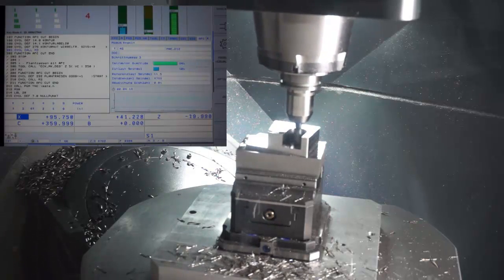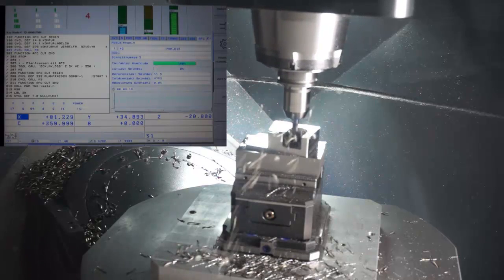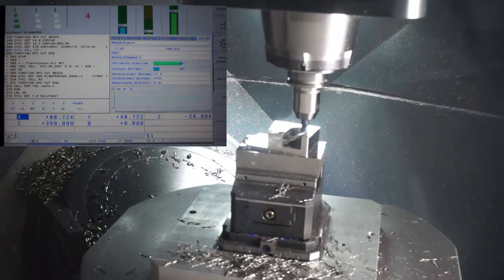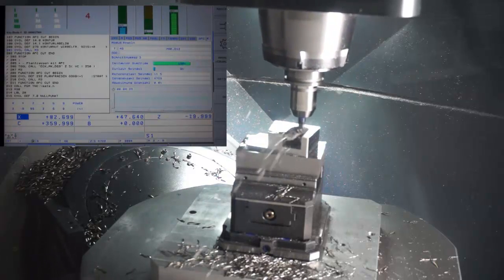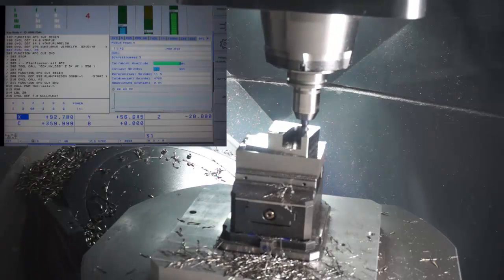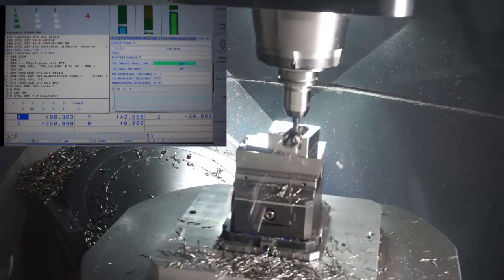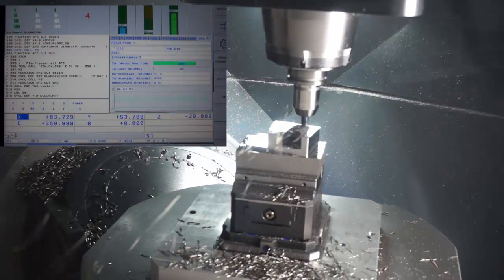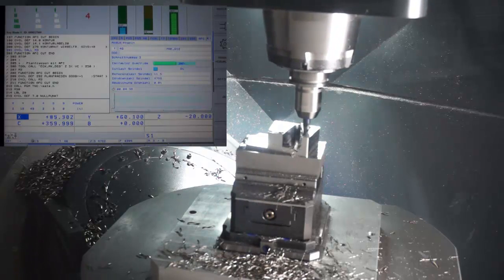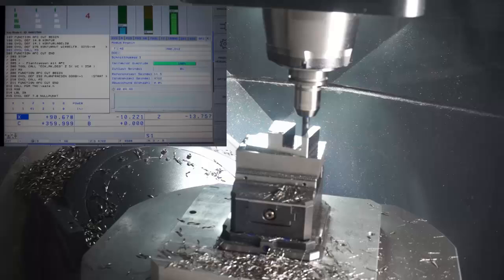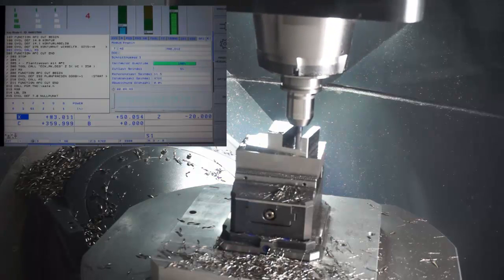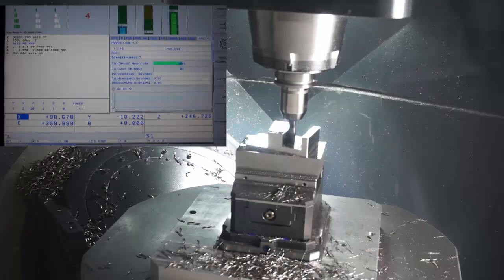In this simple cycle you only need to program the neutral line of the machining, and so you can easily work with trochoidal milling, and especially for deep slots this is a really good cycle for programming. Now you see the slot is open, so we can go also faster between the machining processes, and then it's over here. And then the finishing.